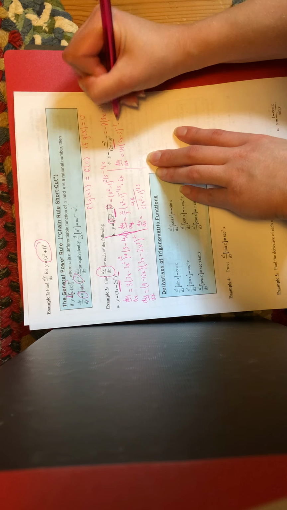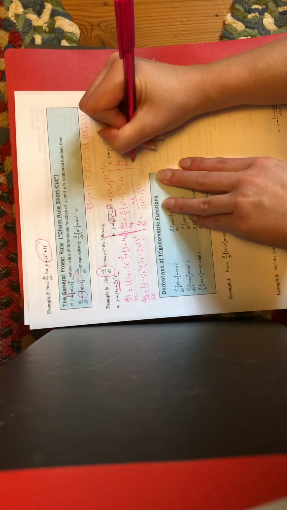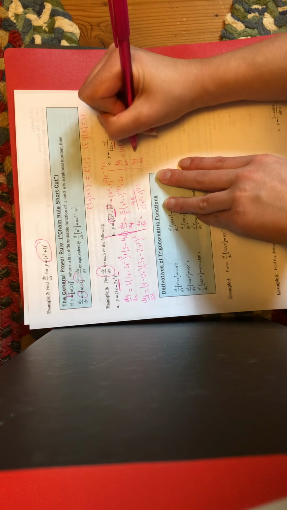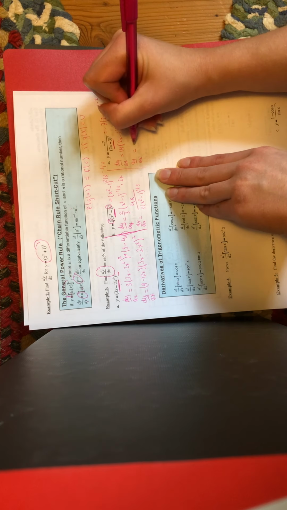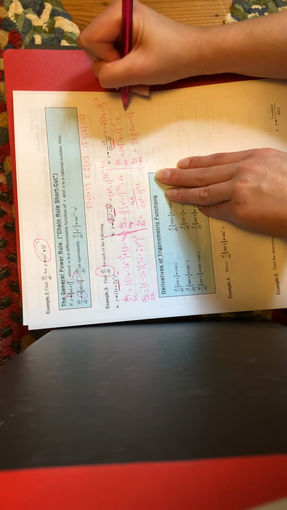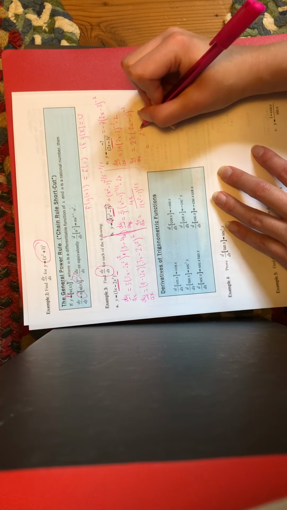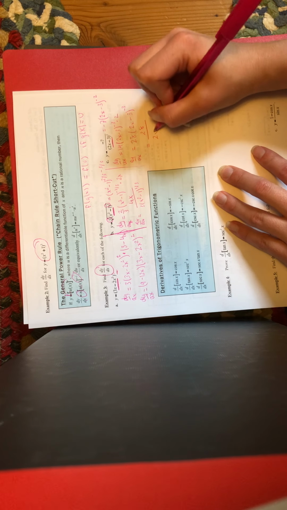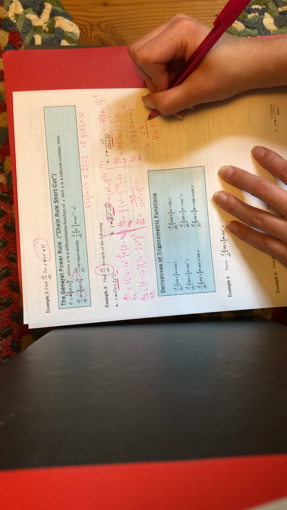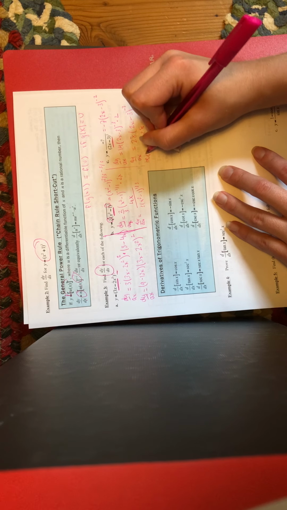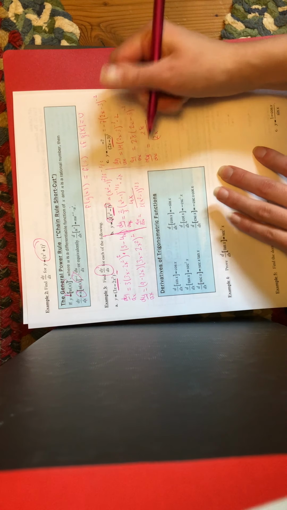So times 2. So we simplify, and dy dx equals 28 times the quantity of 2x minus 3 to the -3. Simplify further, 28 over 2x minus 3, quantity to the third. It's important to always bring down your dy dx.